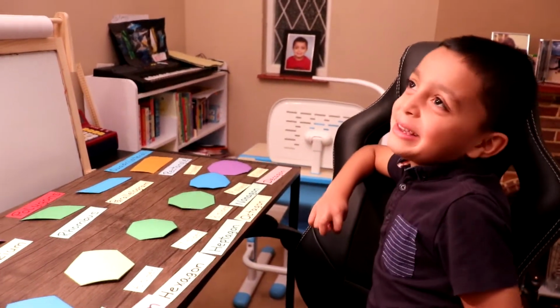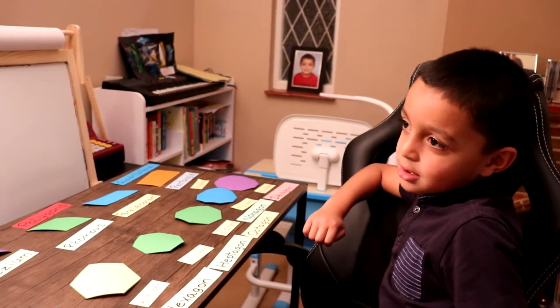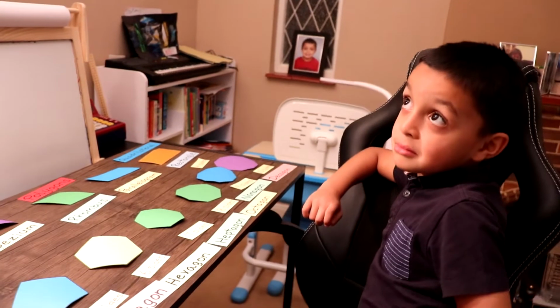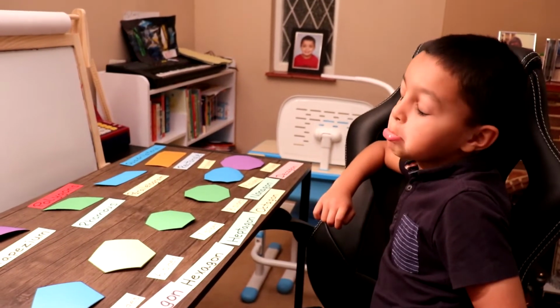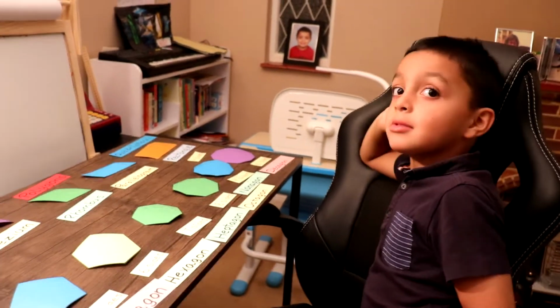I forgot what I was going to say. That's okay. So maybe by tomorrow or the day after you'll remember the name of all of these shapes. Just need to practice a little bit. Yes. So that's the end of today's lesson on polygons.